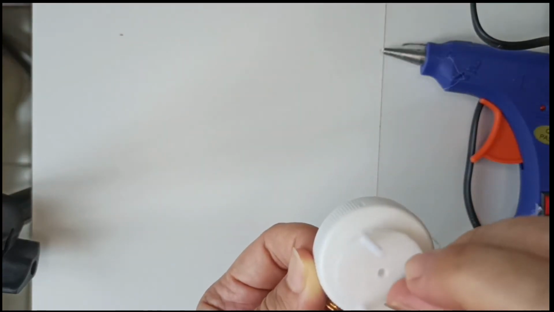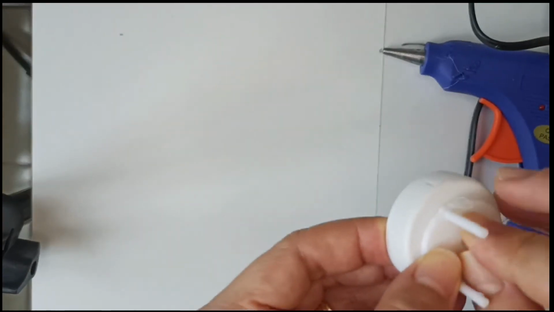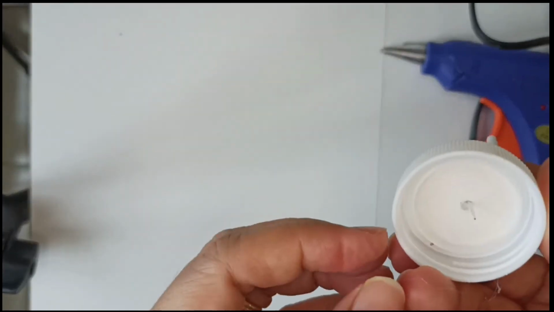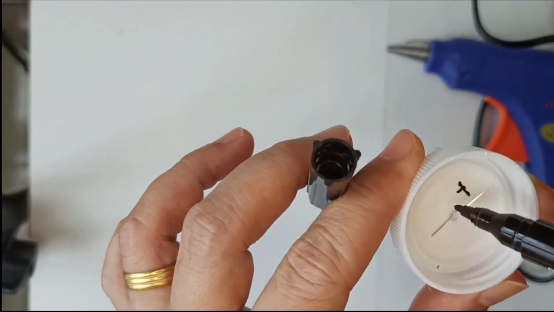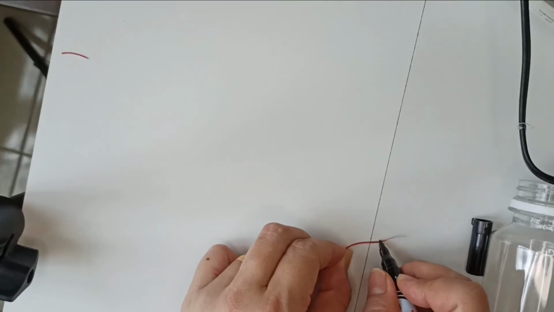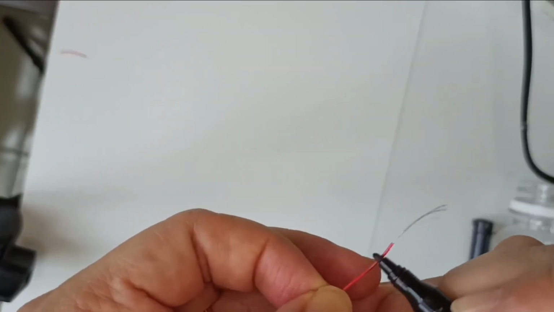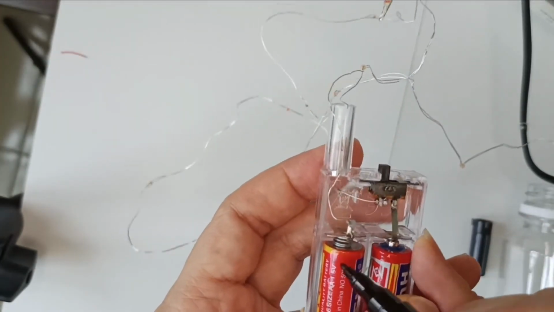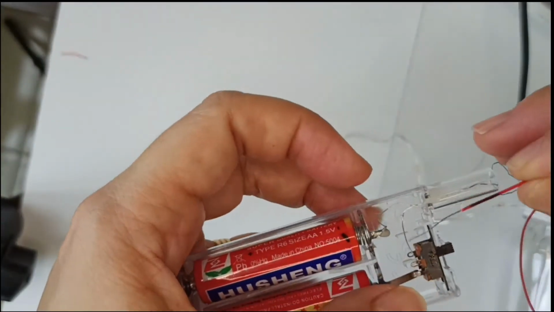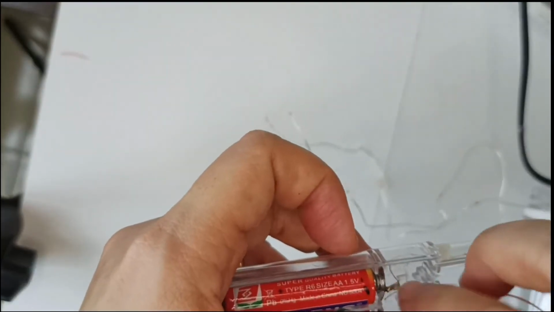Insert the LED light through the hole. Bend the legs of the LED light and mark the positive and negative terminal of the LED light. The longer leg is positive and the shorter leg is negative. Since I'm using the same color of wire, I used a marker pen to indicate the wire that will be connected to the positive terminal of the battery.